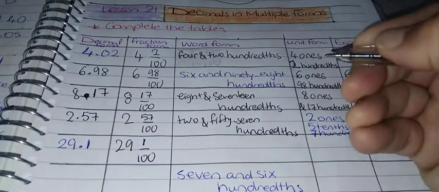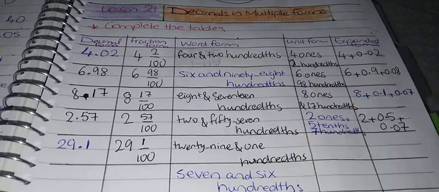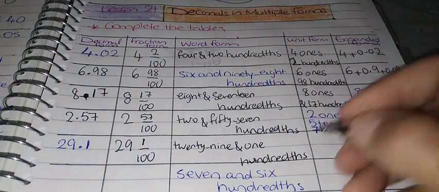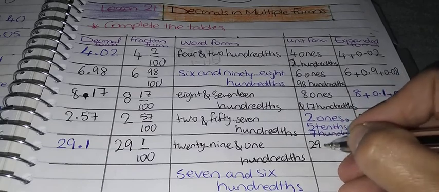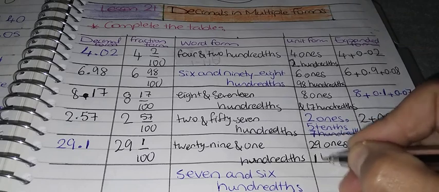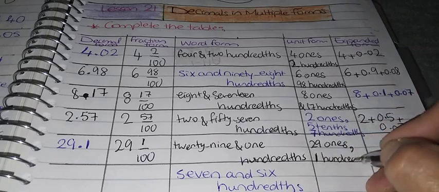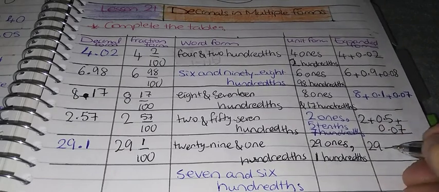The word form is 29 and 1 tenth. Okay, the unit form is 29 ones and 1 tenth. Okay, the expanded form is 29 plus 0.1.